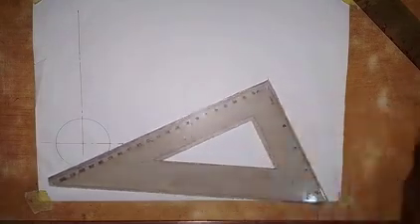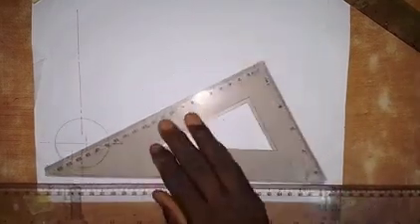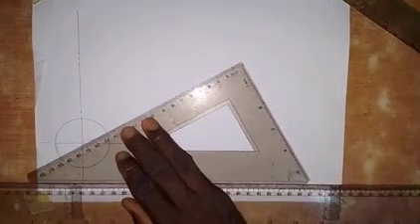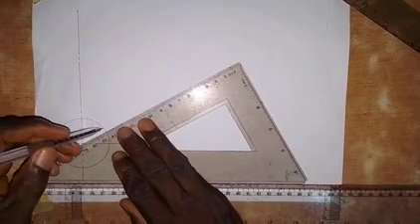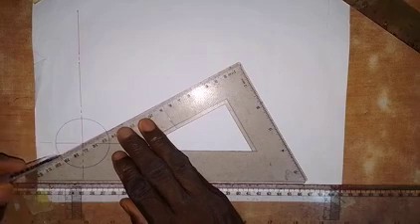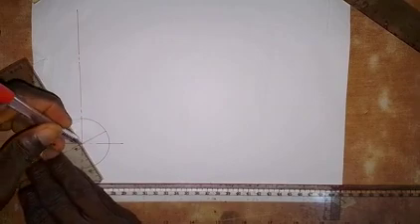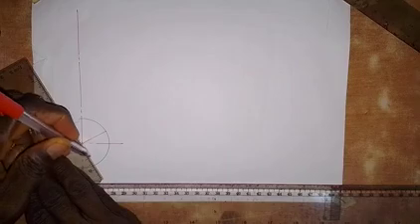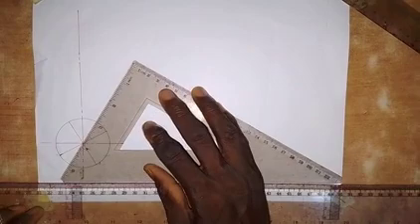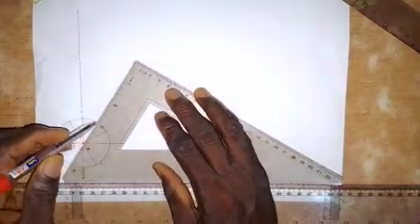Alright, so we are going to divide this circle into 12 equal parts. I'll be using my set square to do that. So put the set square on the T-square like this. Draw a line through the center of the circle. Then turn the set square like this, draw a line like this, and then to this side, draw a line like this.